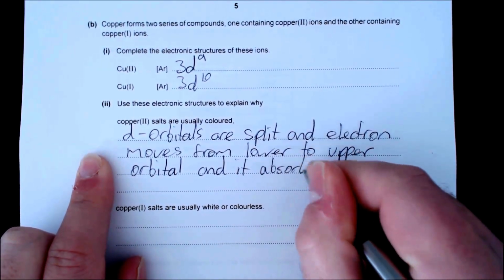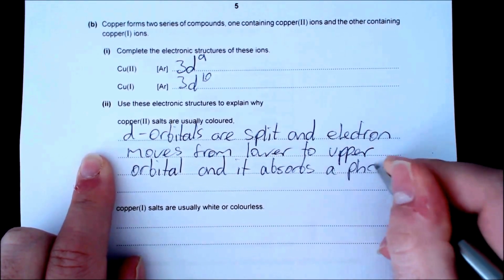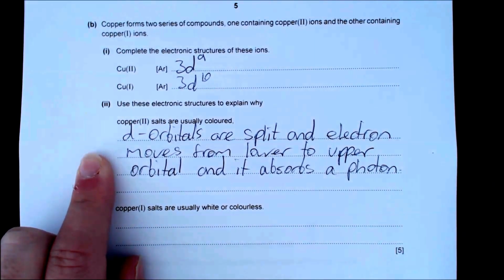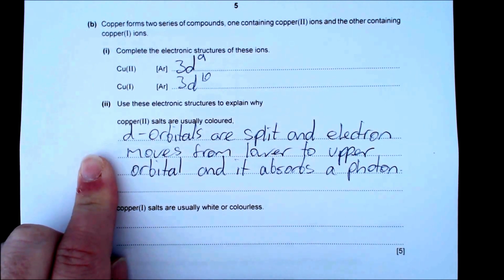So as a result, this is how it does it. It absorbs a photon. A photon is like a little packet of energy, in the form of light energy in this case, and that's why we see this coloured compound.